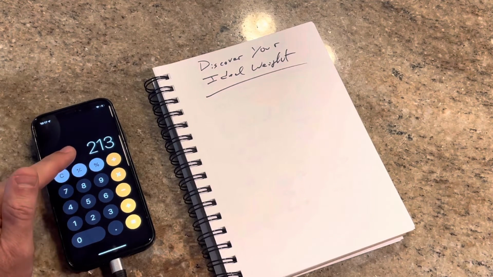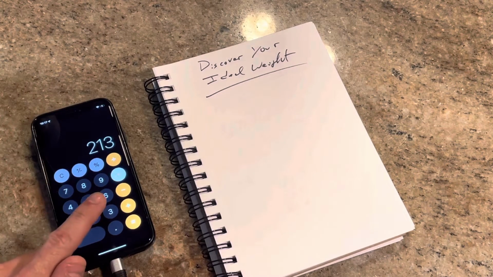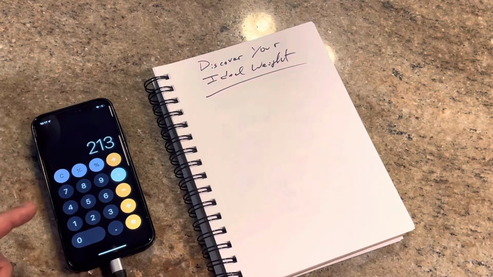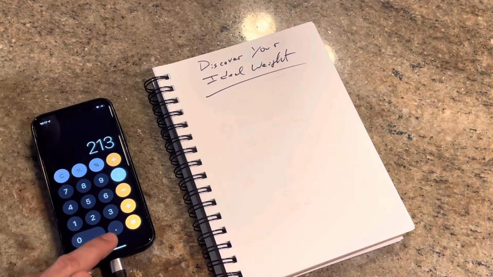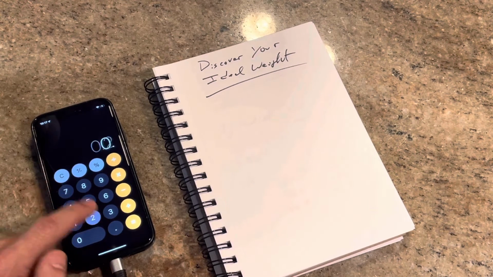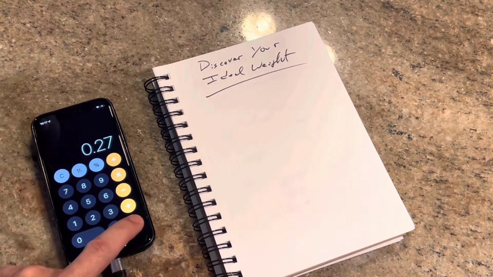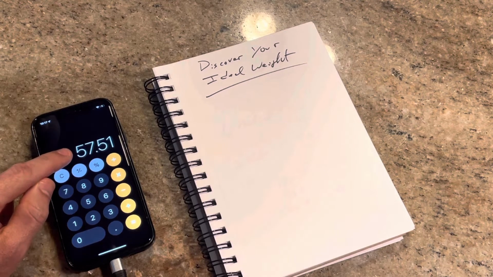So we're gonna take your current weight, times that by 0.27, which is the body fat percentage, and then you press equal. This means that I have 57 pounds of fat that I need to lose.